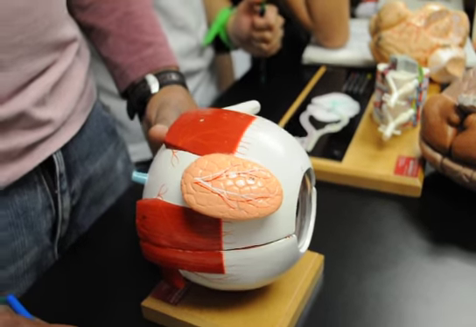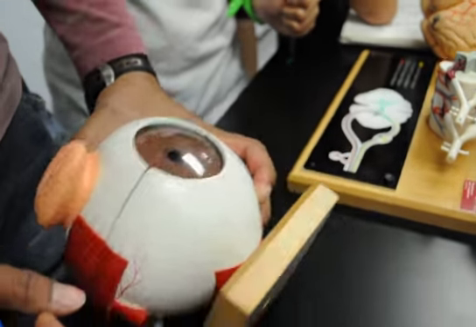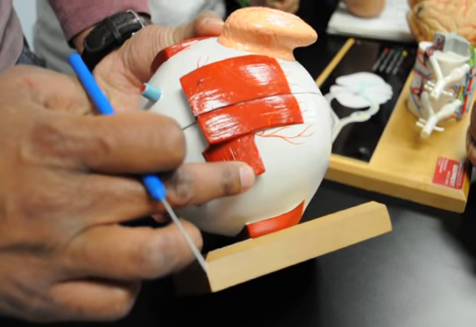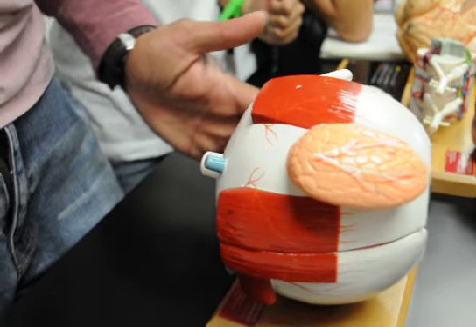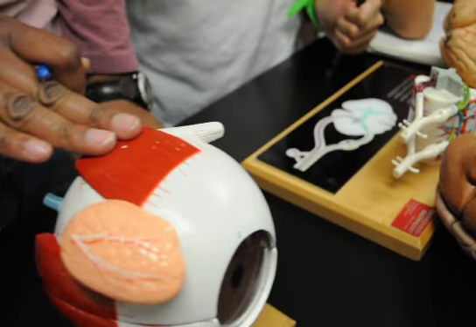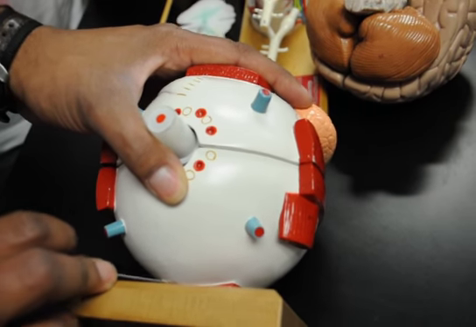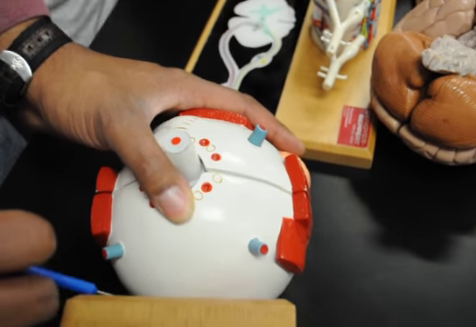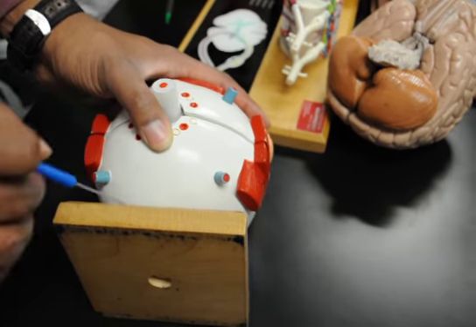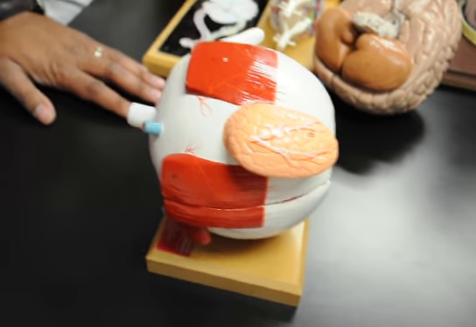Superior oblique, right here. Inferior oblique would be right here. Lateral rectus here. Medial rectus here. Superior rectus. And what about inferior rectus? Right here. It's in your diagram, but not in the model? Yeah, but it's there. Inferior rectus right there. Come on.